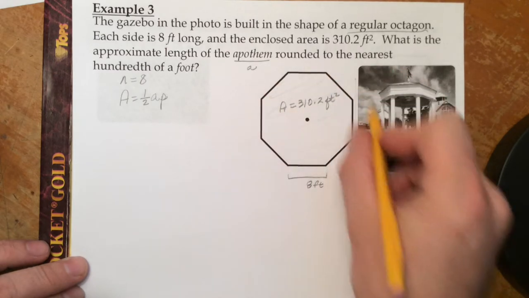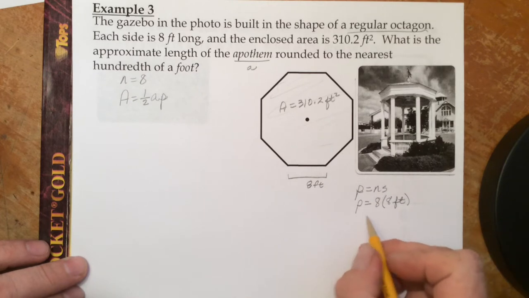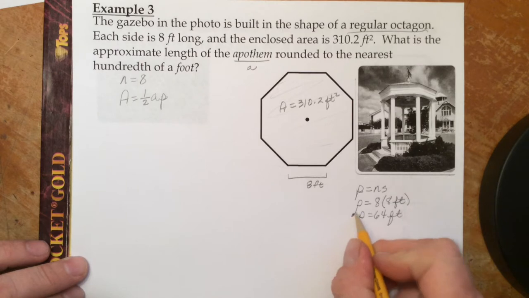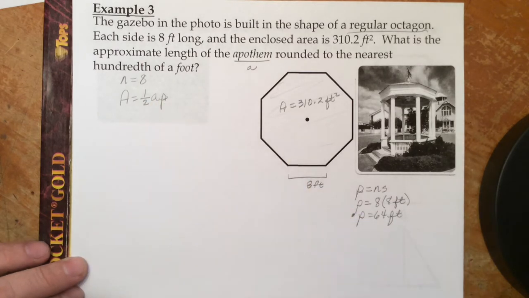Remember, it's regular, so all the sides are 8. So 8 times 8 feet is 64 feet, and so we have our perimeter. Now we need to find the apothem.